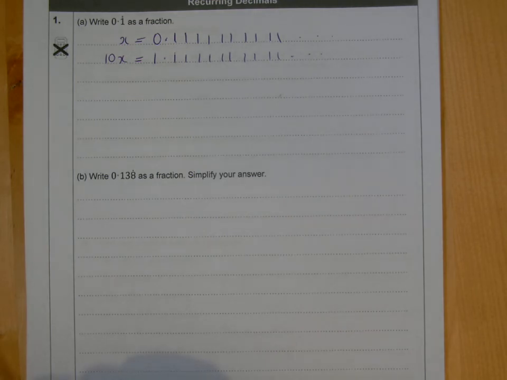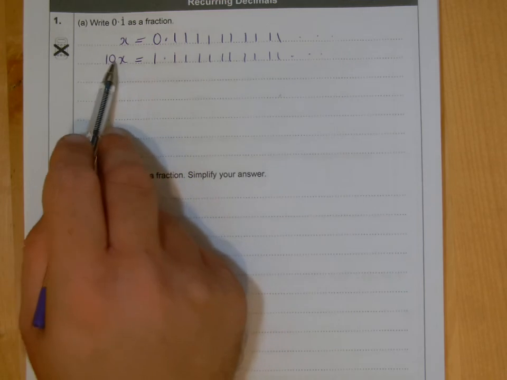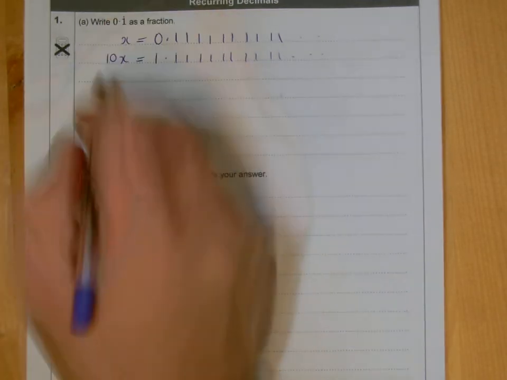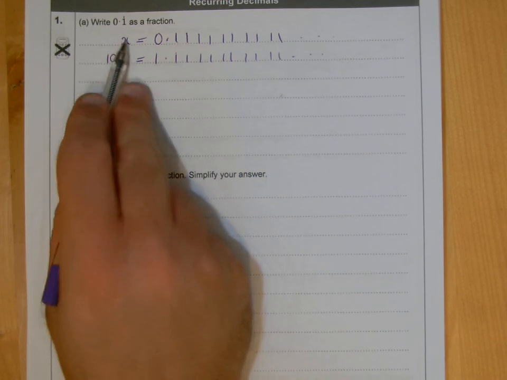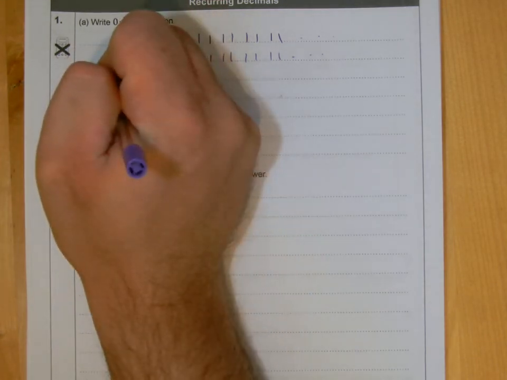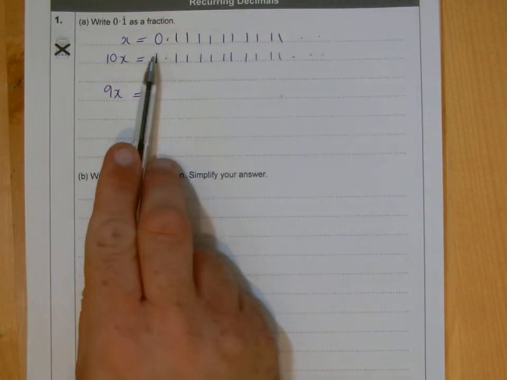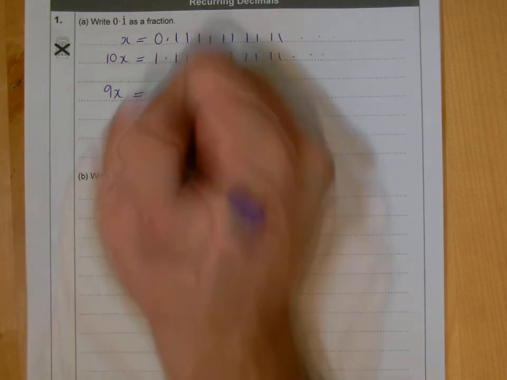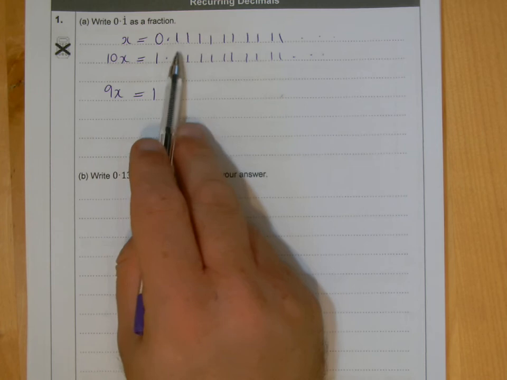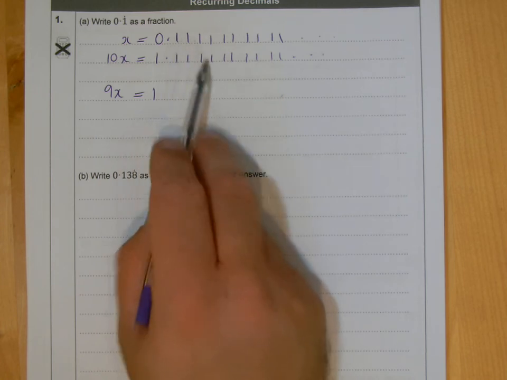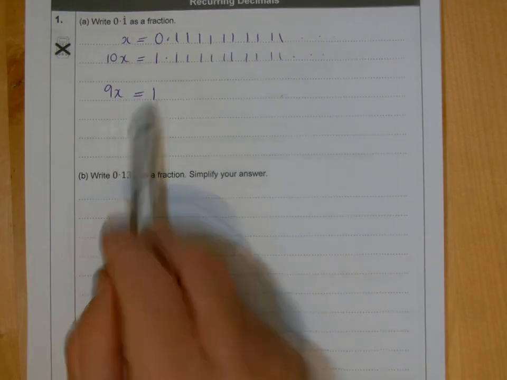So what I want you to do then is take away. We're going to do 10x take away x. If I take the large one here, 10x take away x is 9x. Watch what happens on the right hand side, because I've got 1 take away 0, which is 1. And then after the decimal point, it'll all cancel out, won't it? Because it's 1 take away 1, 1 take away 1, 1 take away 1, and so on. It's just 0. So I end up with 9x equals 1.